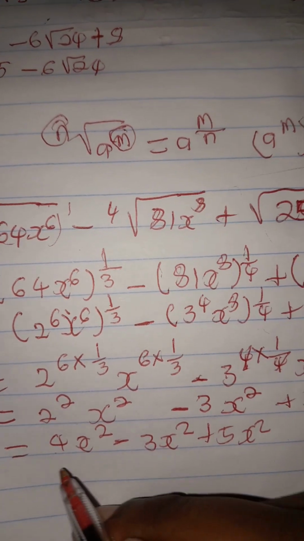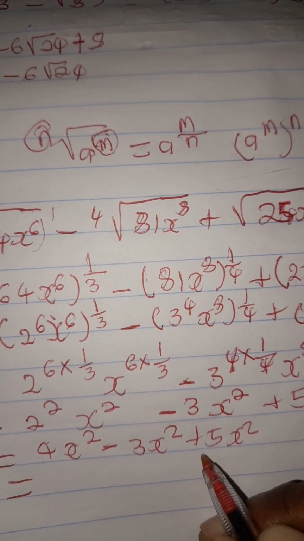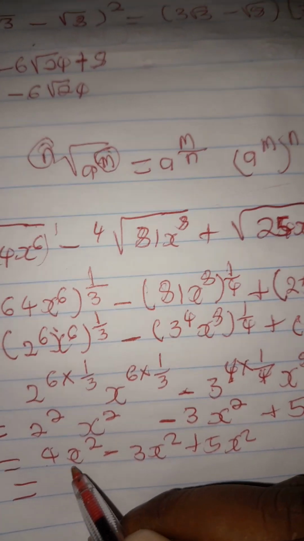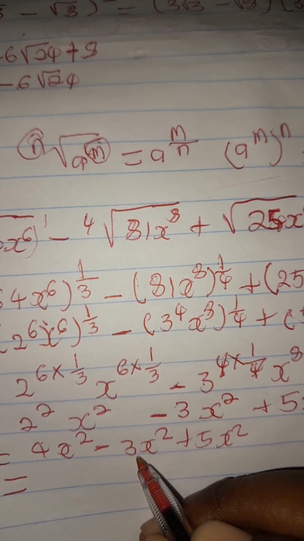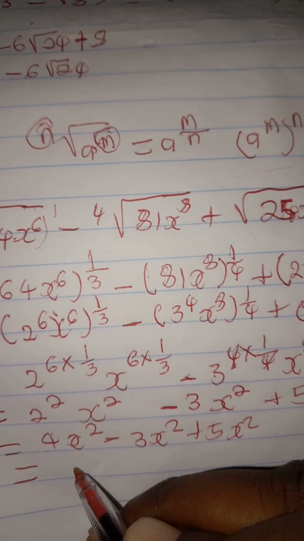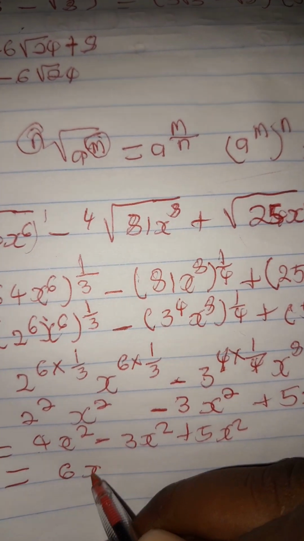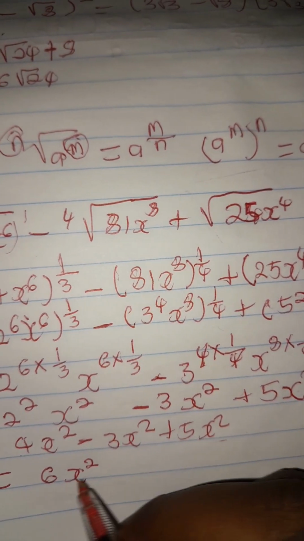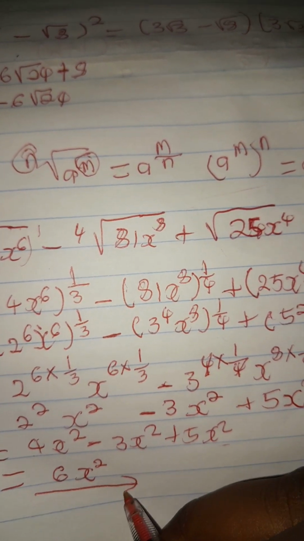Are we done yet? No. The last thing here will be collecting the like terms. 4 minus 3, we know that's going to be 1, plus 5, that's going to be 6. So the like terms, x squared. So we're having 6x squared.